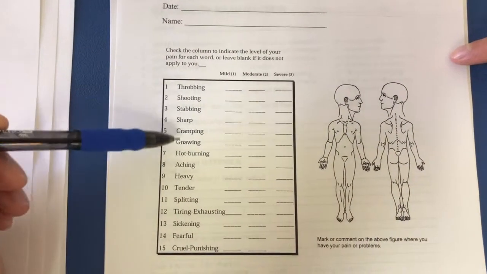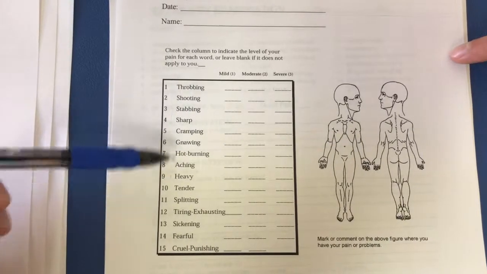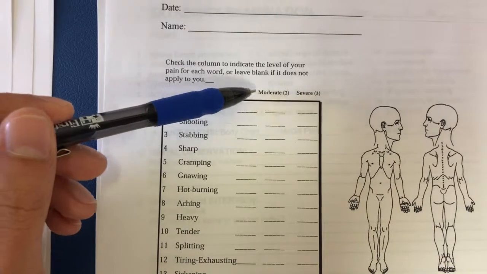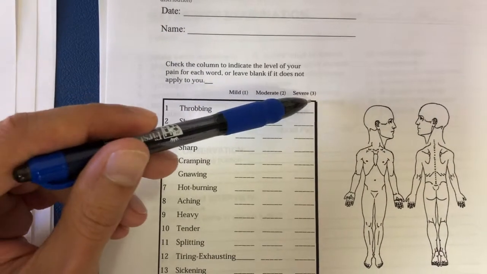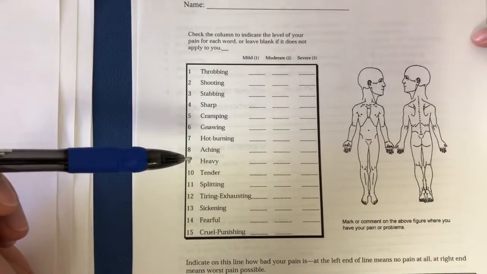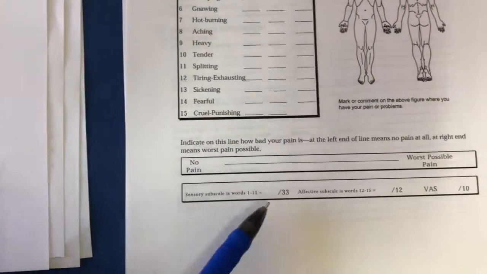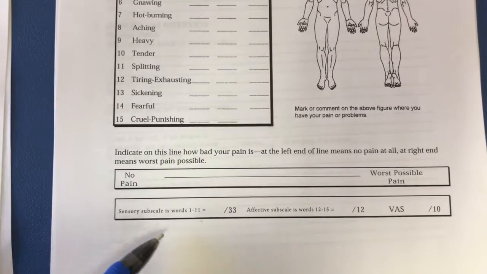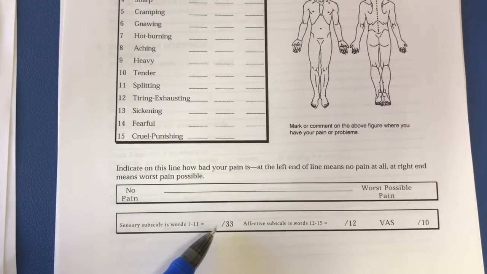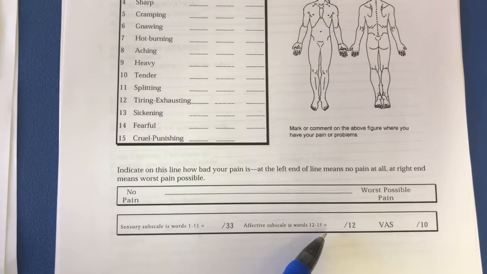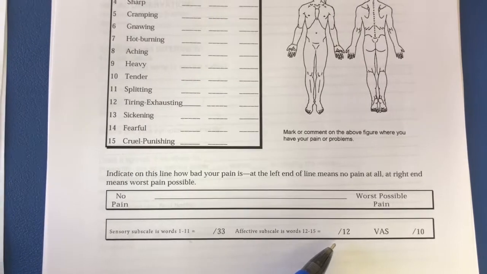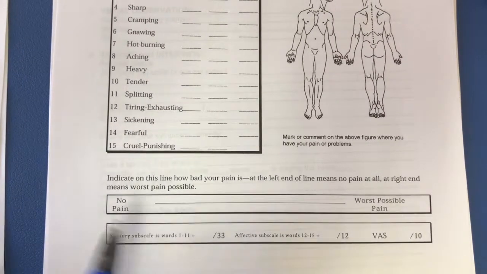If those indicated words are present, they can indicate that as mild, moderate, and severe, and you later are going to grade it with a 1, 2, or 3. If they do not have those symptoms, it'd be graded as a 0. And at the bottom is where you're grading those. And you'll see words 1 through 11 are graded on the 0 to 3 scale. Words 12 to 15 are graded separately on the 0 to 15 scale. I'm sorry, on the 0 to 3 scale.